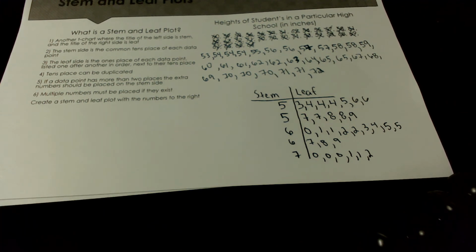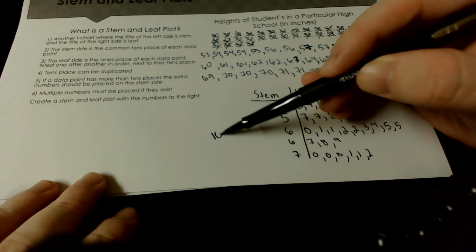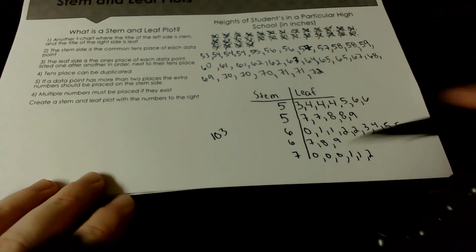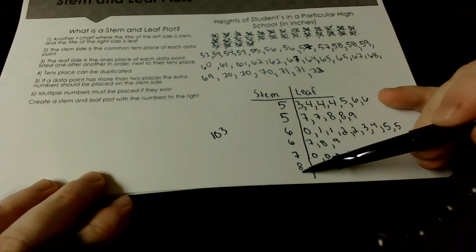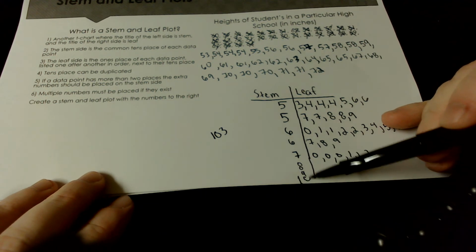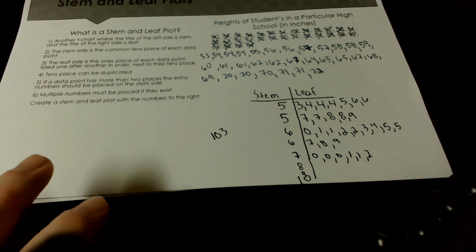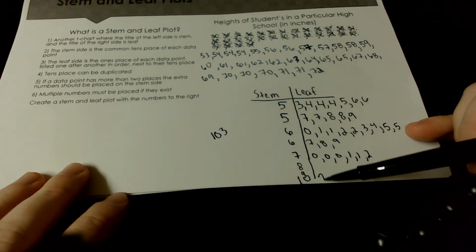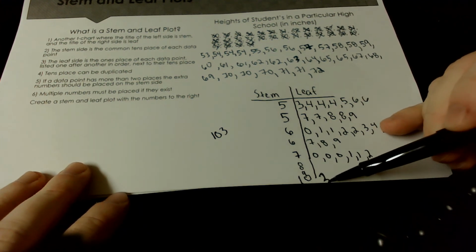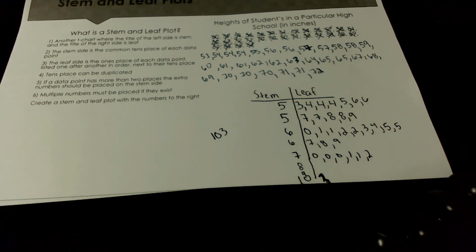Now, what happens if I want to display the number 103, because that's a 3-digit number? Well, technically I should throw an 8 and a 9 here, but when I get down here, I'm going to throw a 10. I'm not going to put the 0 over on the leaf side. The only thing that goes on the leaf side is the ones digits. Whoops, and that was a 103. I think in my head I was doing 102. So 103, there it is. So you always put everything else on the stem side. The leaf side just gets the ones digit. And that is a stem and leaf plot.